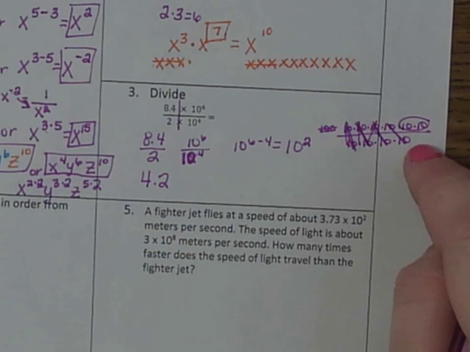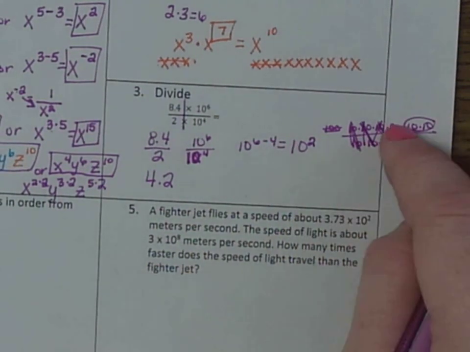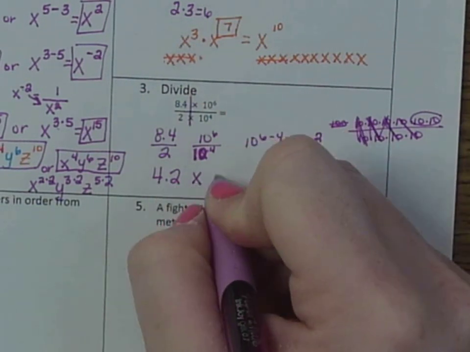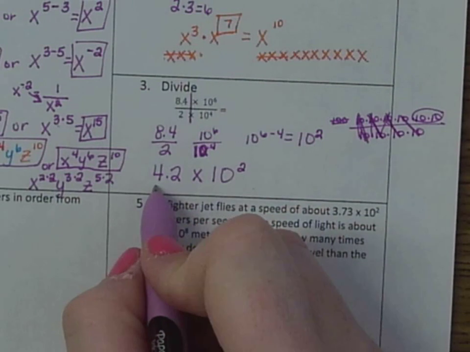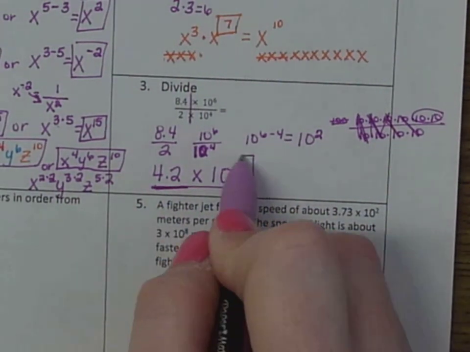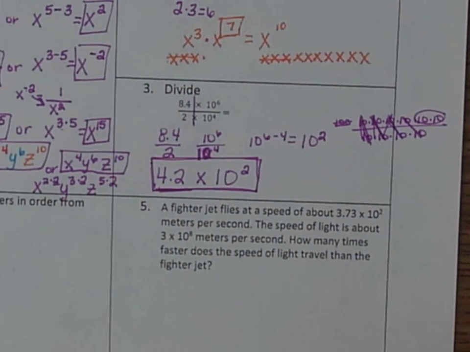Remember, if it would have been on bottom, it would have been a negative, and we do leave scientific notation as a negative power. So it'd be 4.2 times 10 squared. Remember to always check to make sure that this number is between 1 and 10. So there we go.